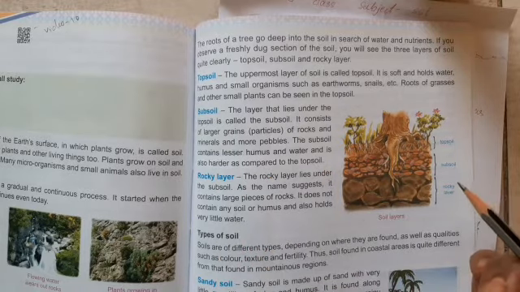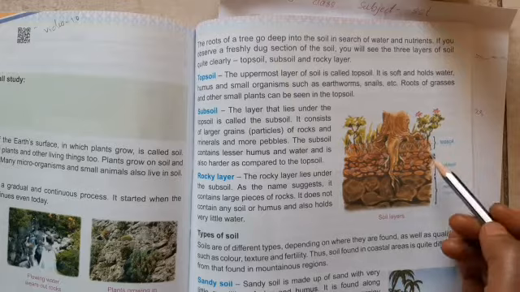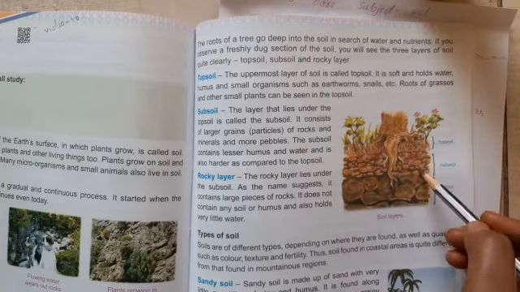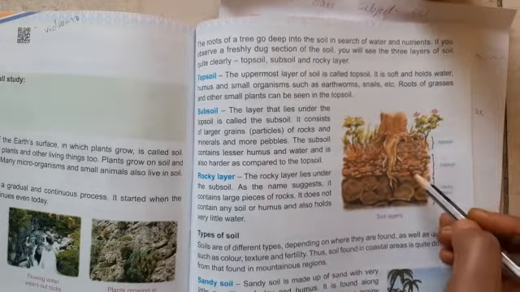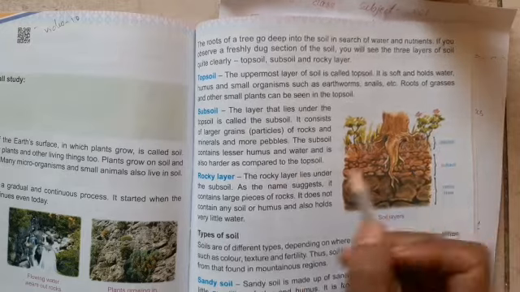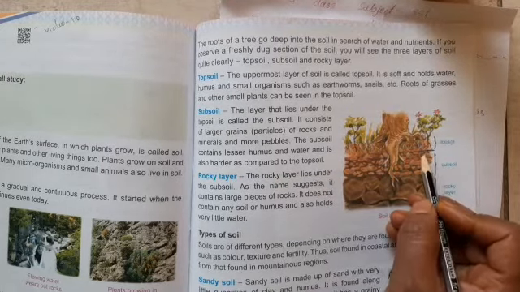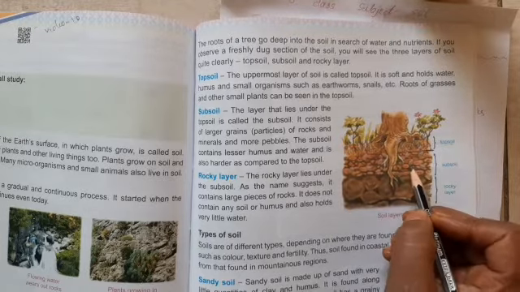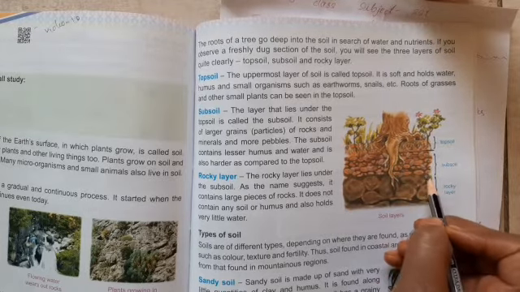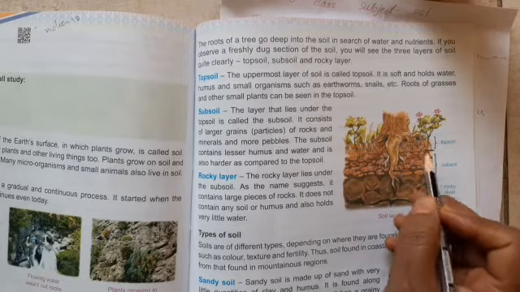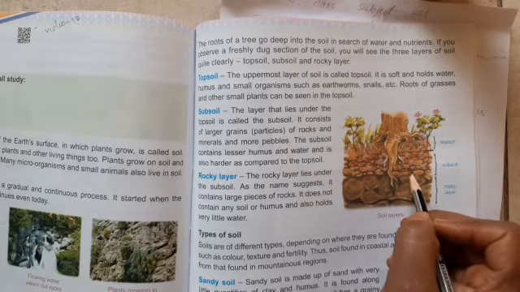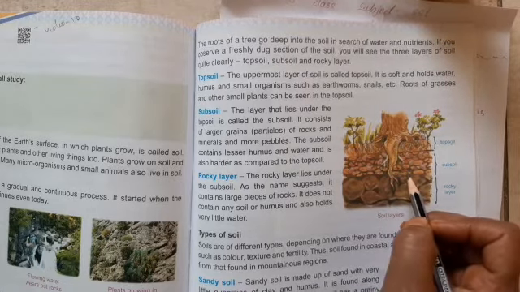What is subsoil? The layer that lies under the topsoil is called the subsoil.